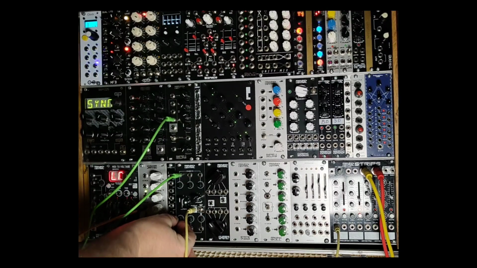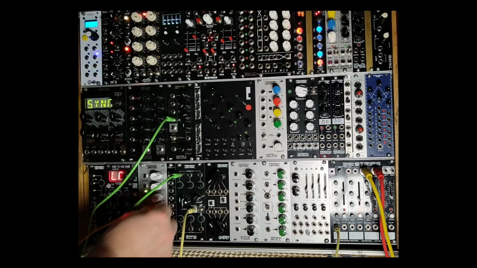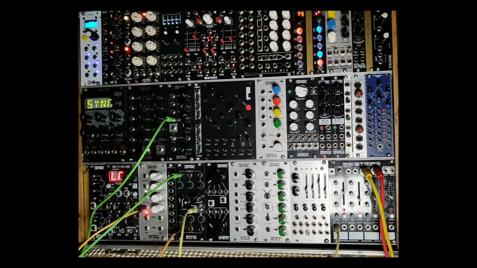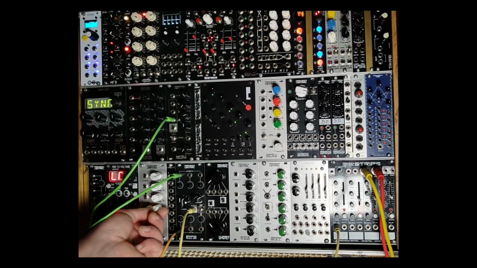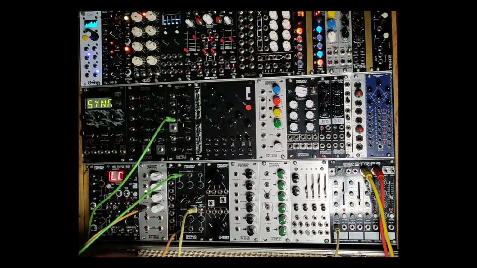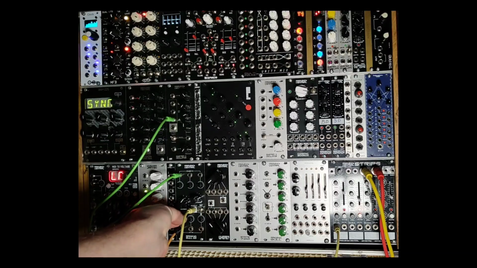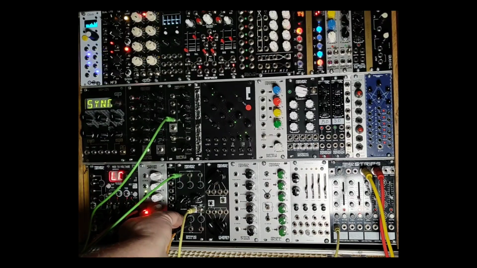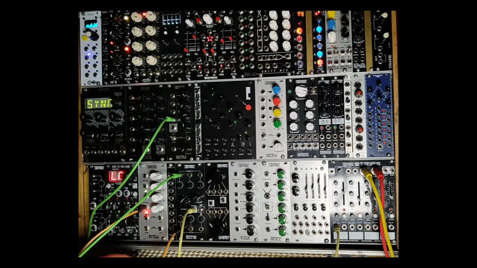So here, if I turn that up, I'll turn the slew down, you get that classic kind of random filter opening and closing. So that's now on full. Whereas if I attenuate it down, it's a bit more interesting.